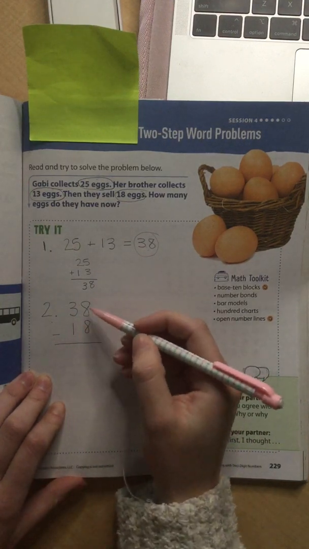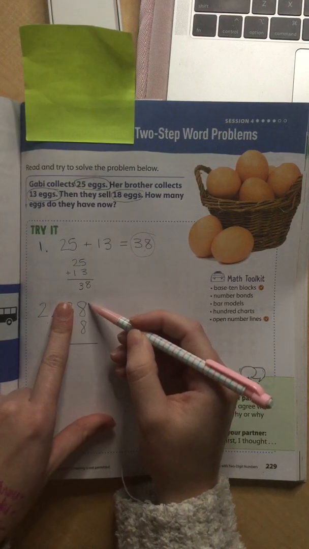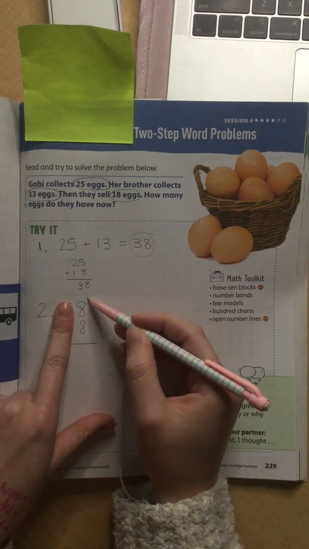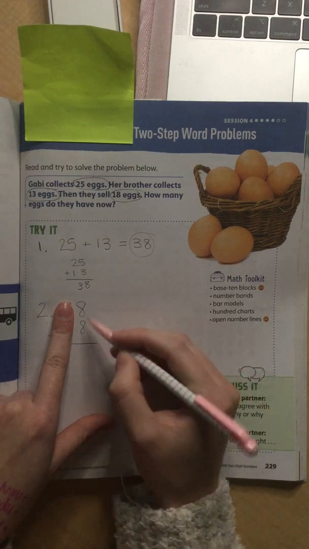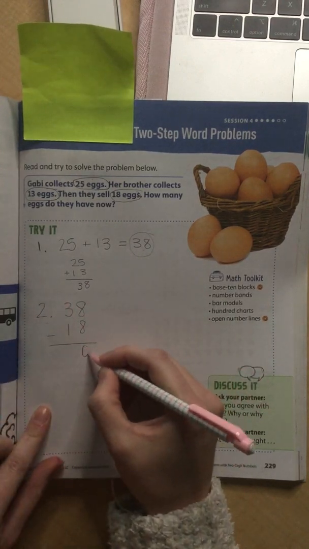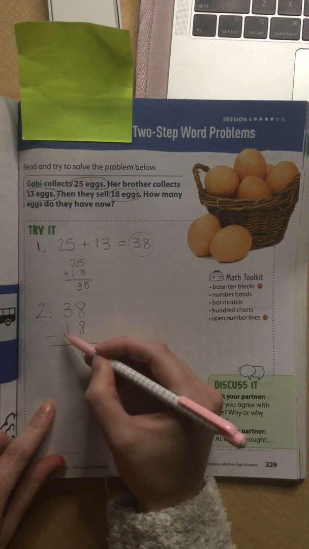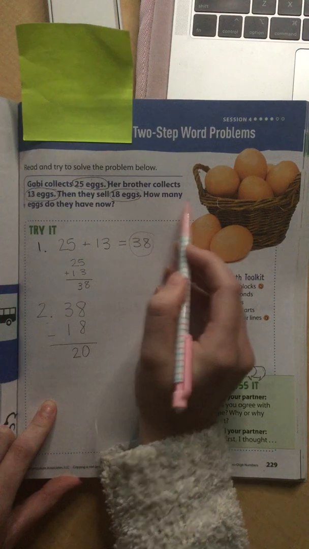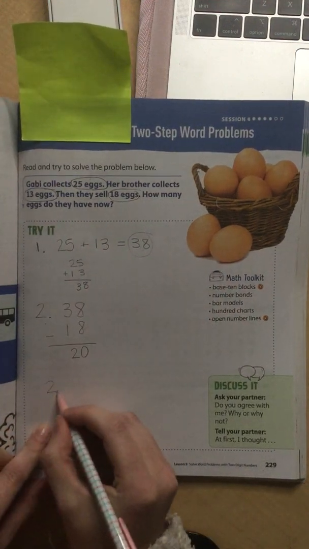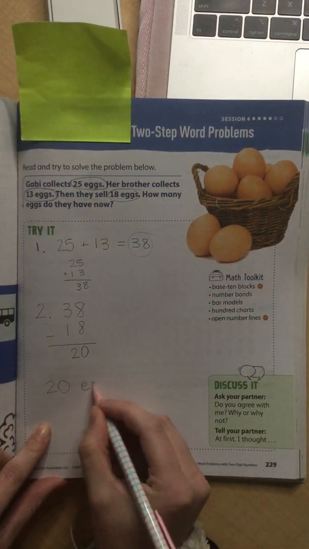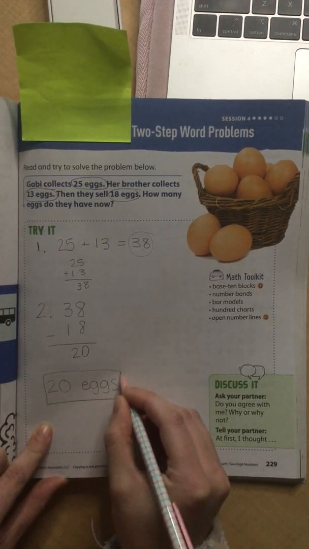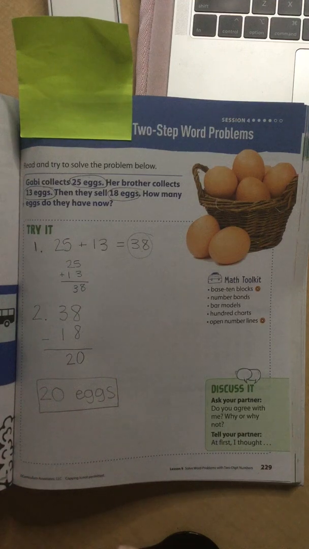Like always, I'm going to start with my ones. Do I have more up top or more on the floor? Or when the numbers are the same, 0 is the gain. My numbers are the same, so 0 is my gain. And then 3 minus 1 equals 2, so 20. So how many eggs do they have now? They have 20 eggs. So that should be your answer.